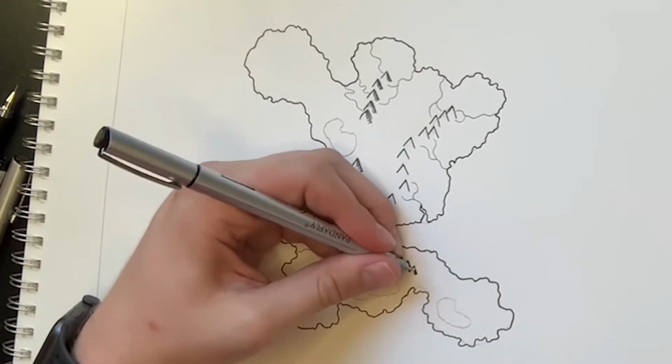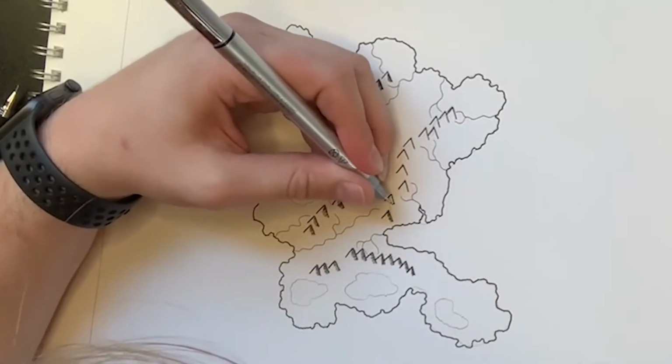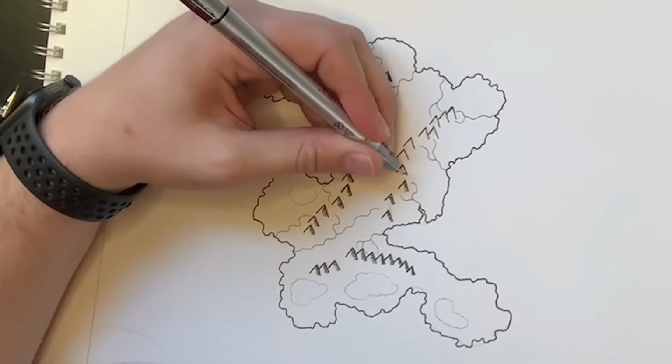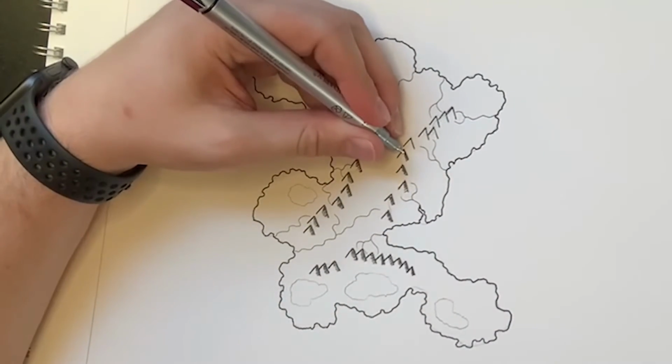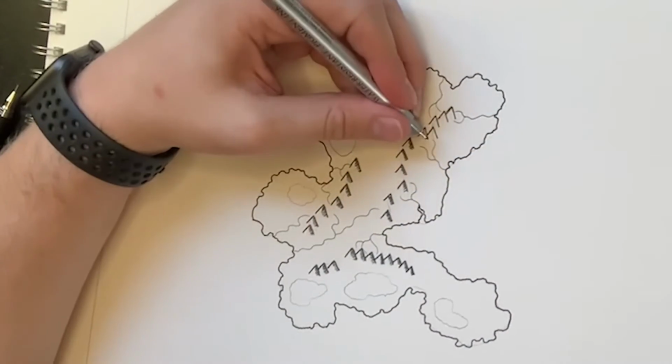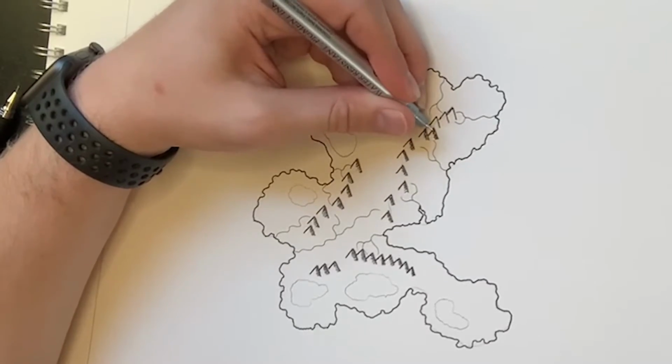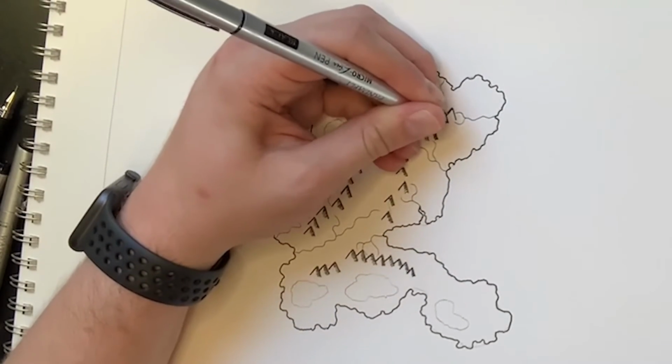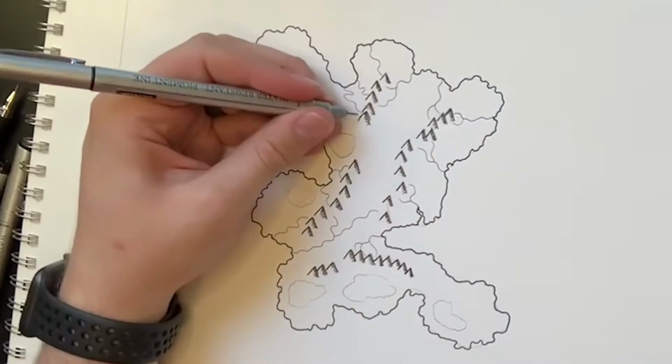Now you can do whatever you like, again, with mountains. Sometimes I like to use vertical lines, sometimes I use a series of dots to give it some shading and depth. Whatever works for you, but I think this method, just some horizontal lines along the right, is nice and simple.